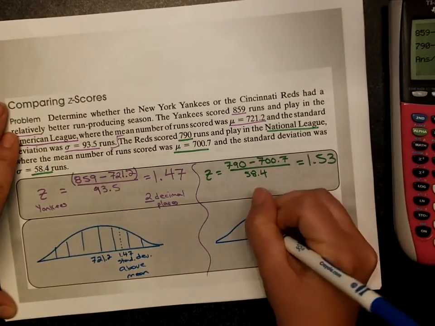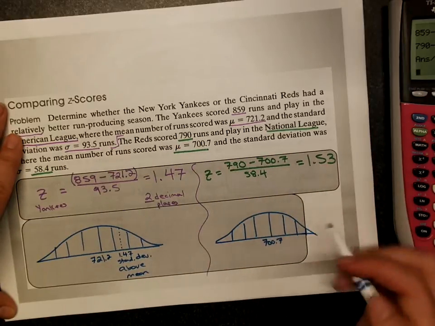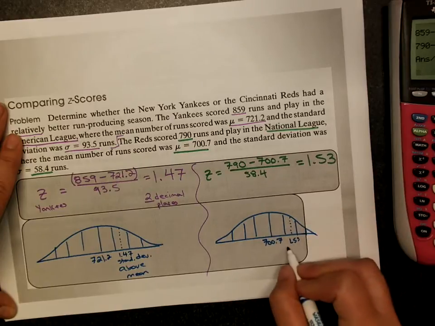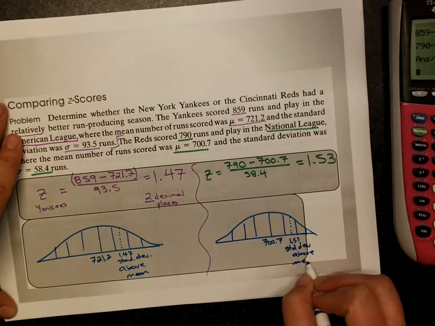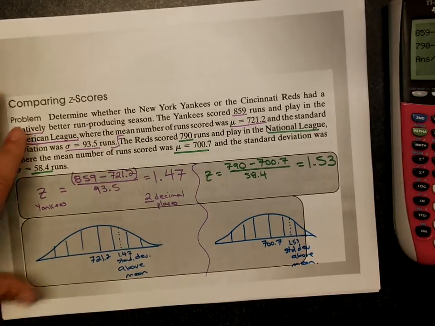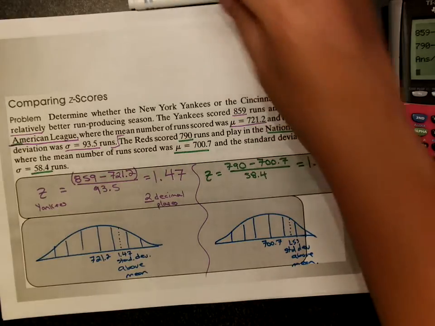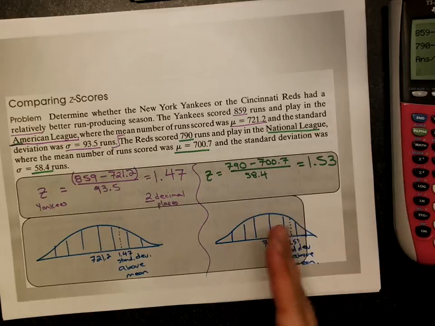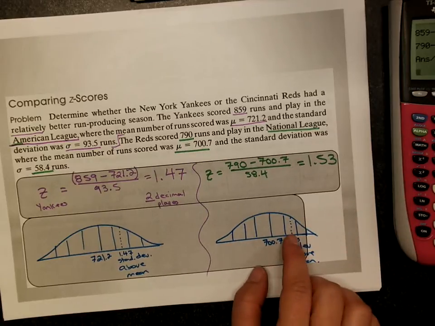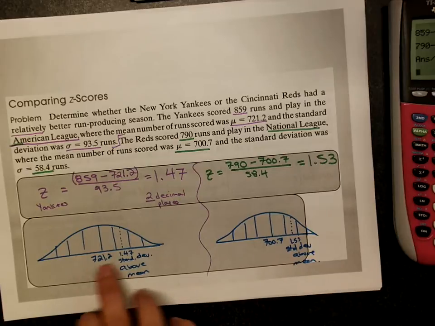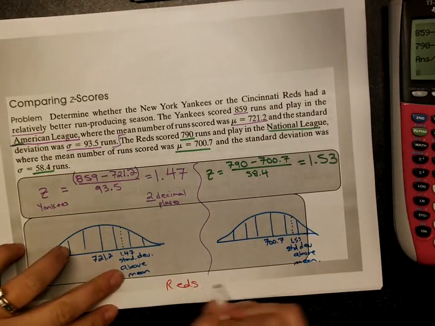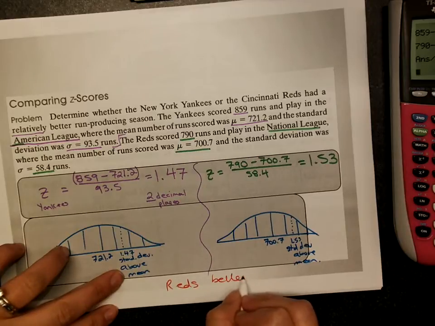Remember, we count 3 and 3. They scored 1.53 standard deviations above their mean. So if we're trying to say who did better relative to their league, it would be the Reds, because they were higher on their curve. They did above average a little bit more than the Yankees. And so the answer to the question would be the Reds were relatively better compared to their league.